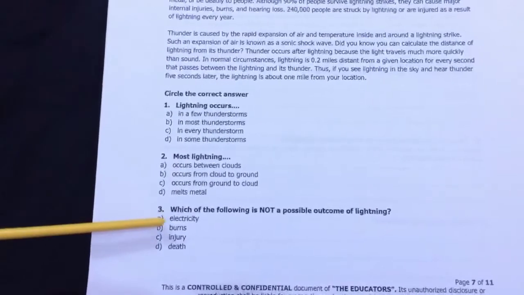Which of the following is not a possible outcome of lightning? Number first is electricity, burns, injury, or death. So there is the answer given in the paragraph. So you have to find out what is the correct answer for that.